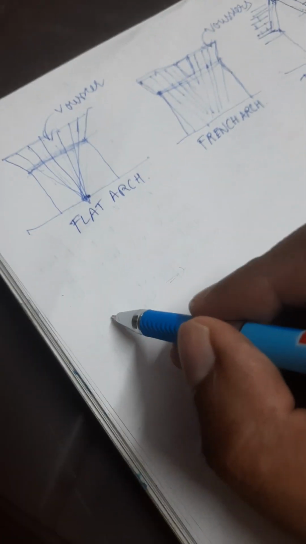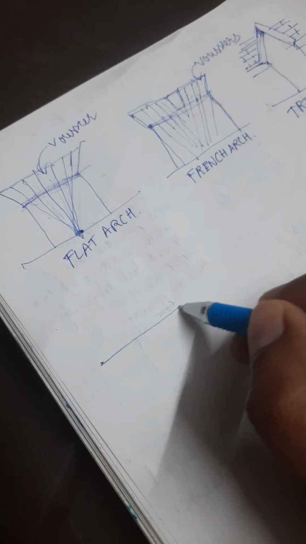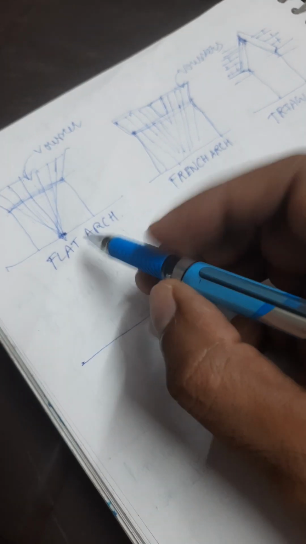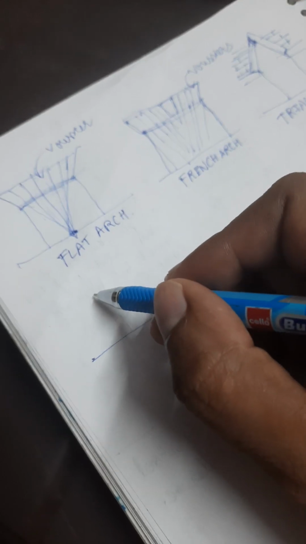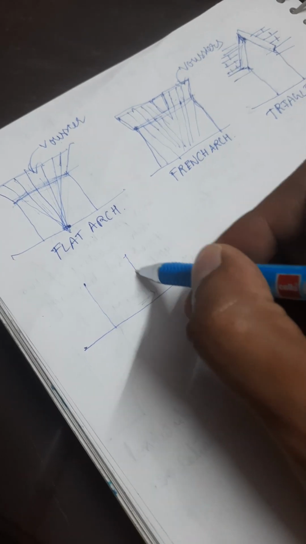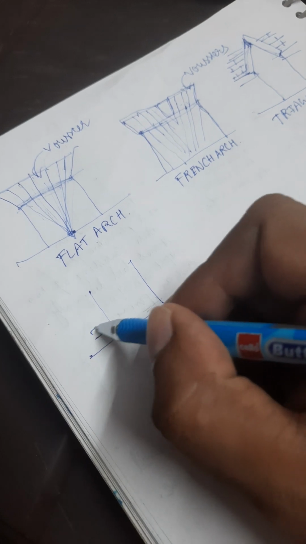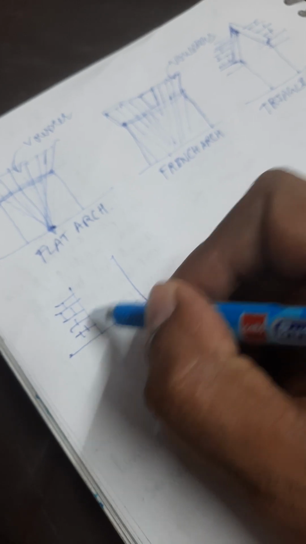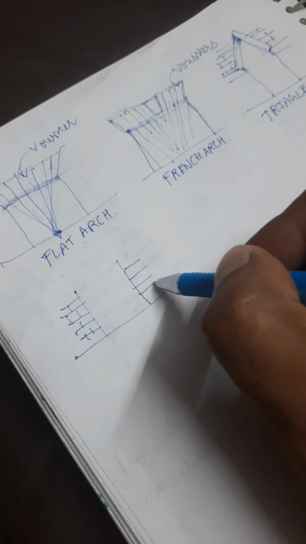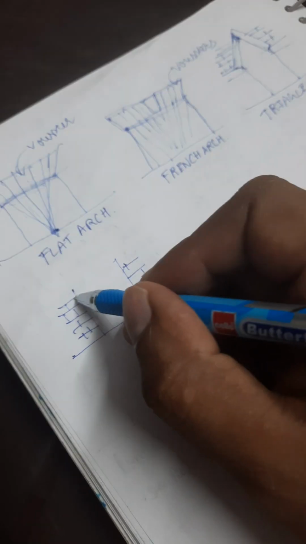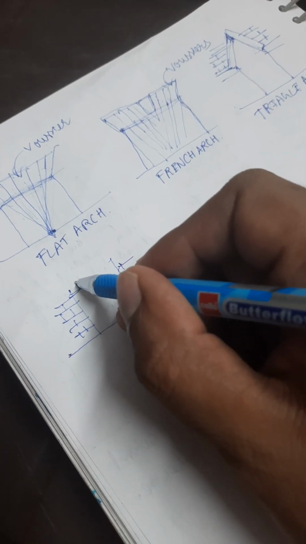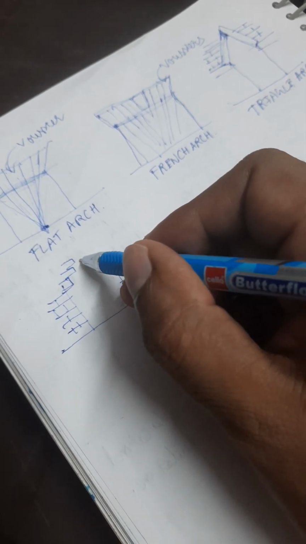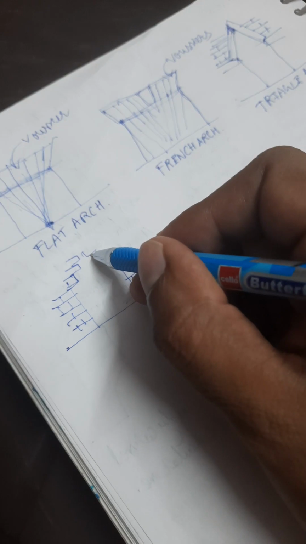Fourth one we will discuss. This is also one of the primitive types of arch, and this one is a false arch. This is not a real arch. Whatever the stones or bricks are there, each side the stone will recede towards the arch.